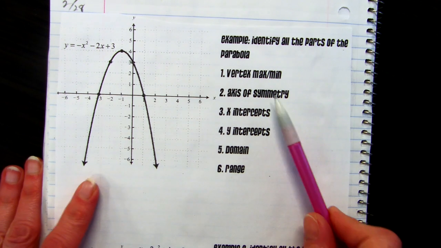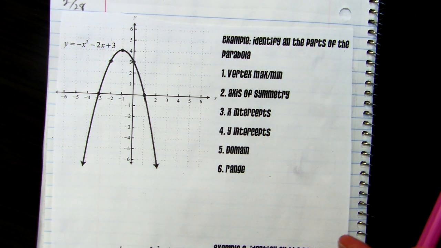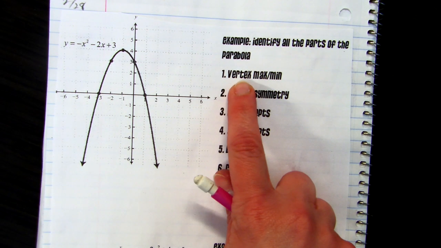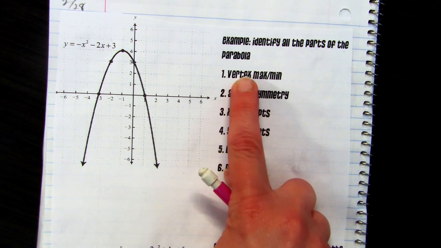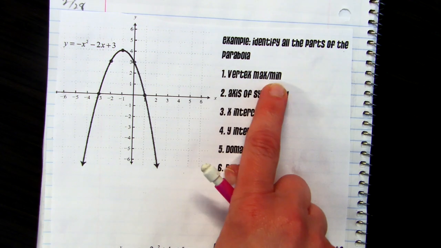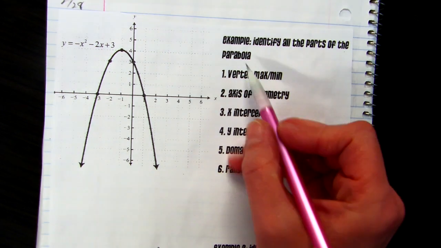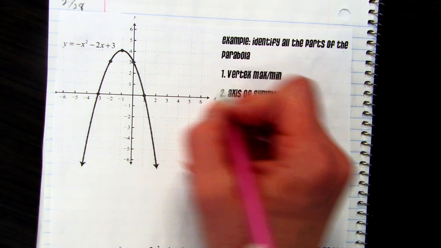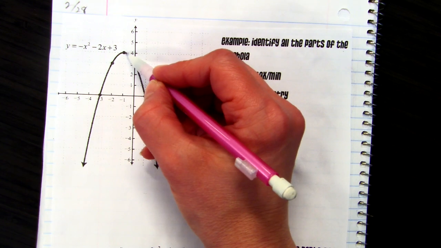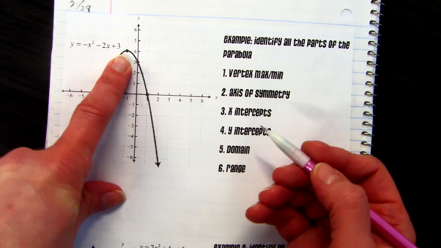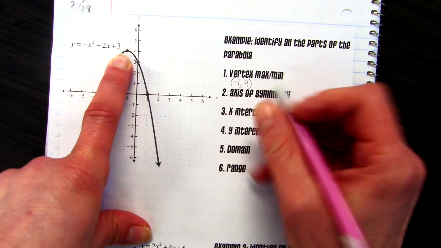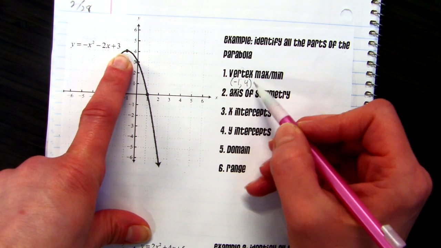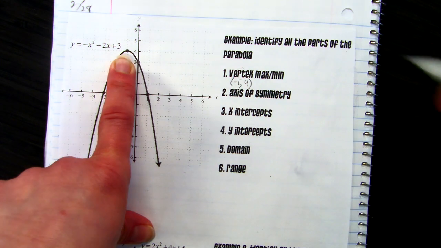Okay, flip. So on the other side, it says identify all parts of the parabola. So first, it wants to know the vertex, and it wants to know if it's a maximum or minimum. This isn't a sentence, so I'm kind of interpreting it. It's telling you. So first of all, what is the vertex? It wants to know exactly what that point is. So the vertex is -1, 4.